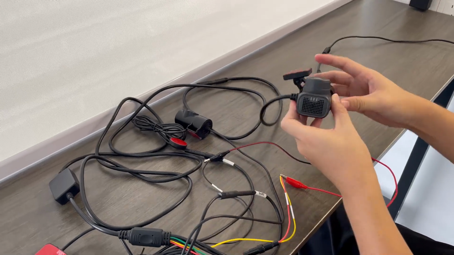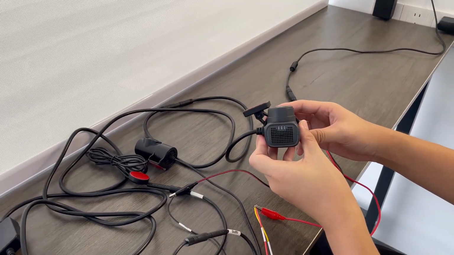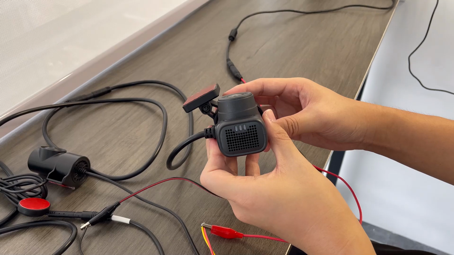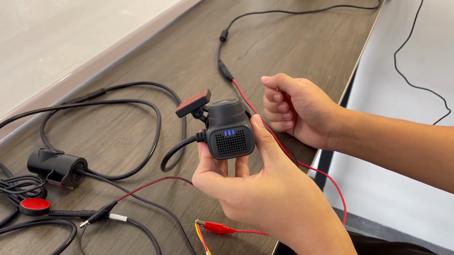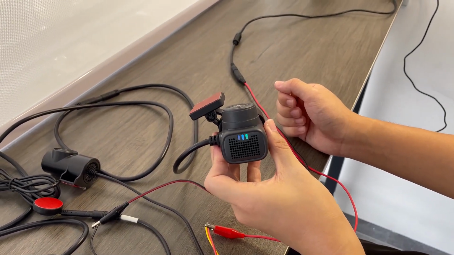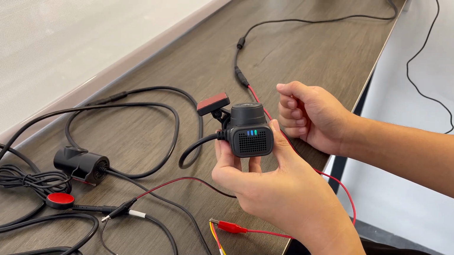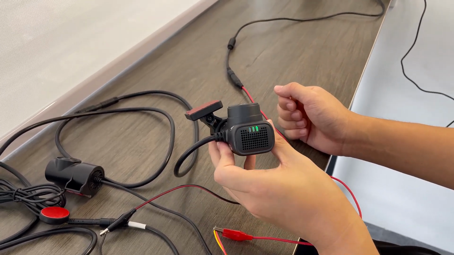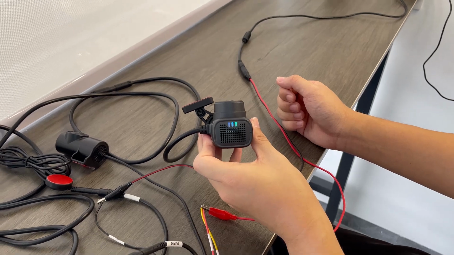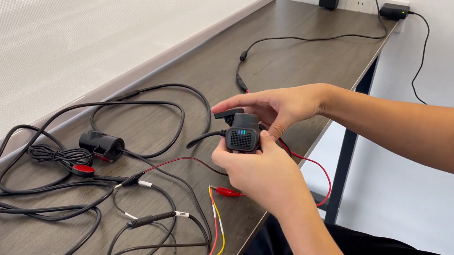When turned on and the display light is on, it indicates a normal state. The blue light shows that the GPS is working properly, and the green light shows that the network is working properly. We can hear identity verification starting. The device is online now.